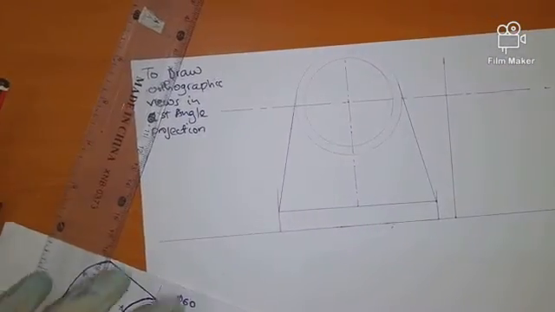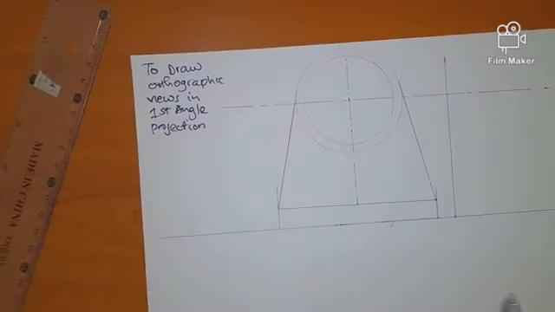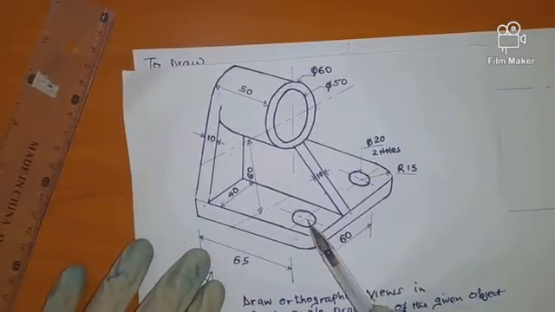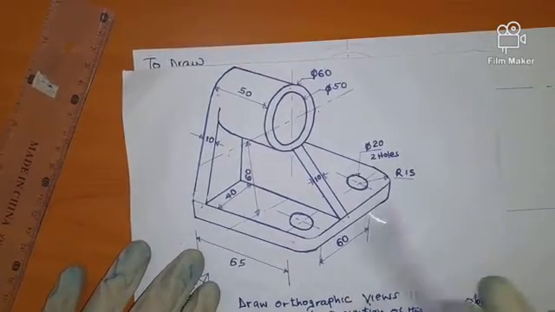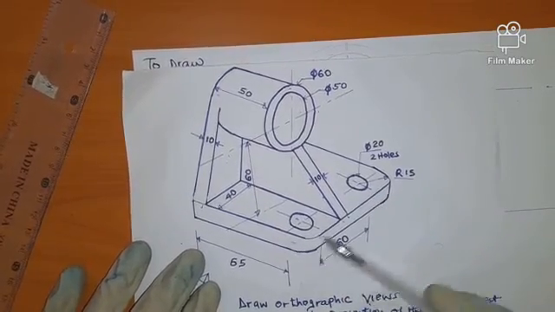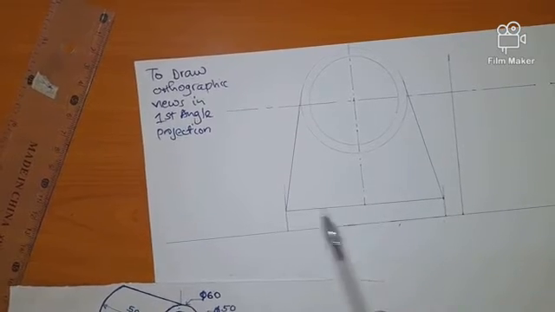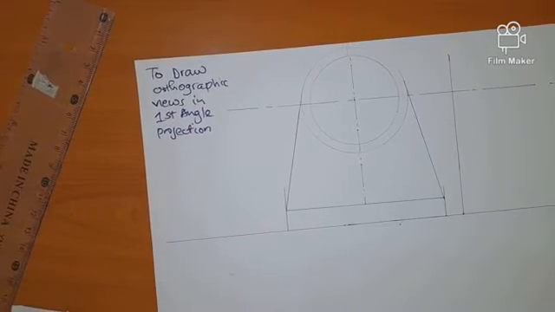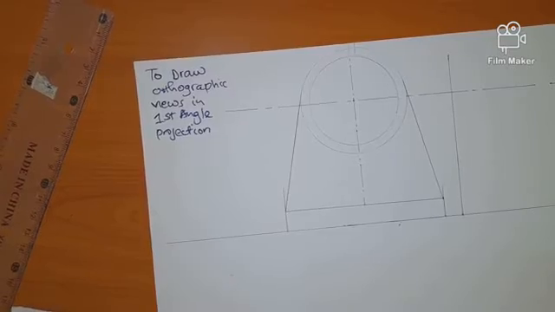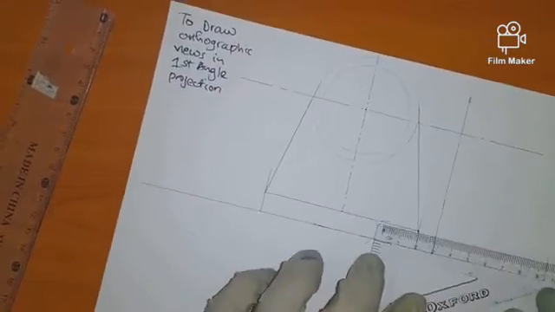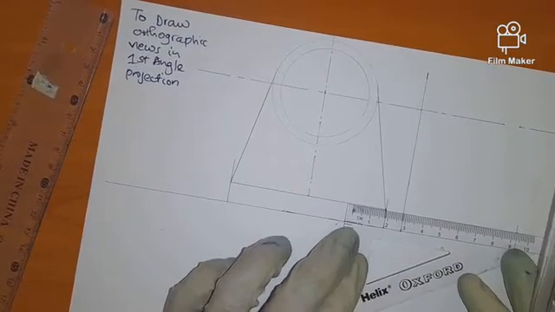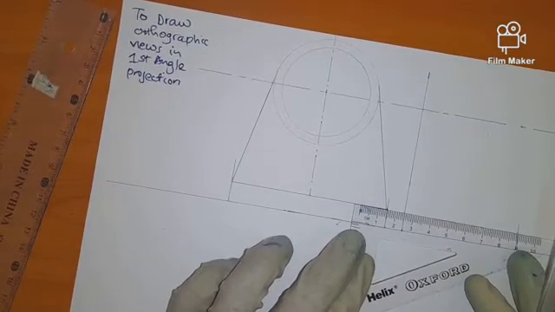Once I've drawn the tangent, I want to draw this circular part, this one and this one. They will appear as hidden detail, 15 millimeters inwards. So we are going to measure 15 inwards, and we put those circular holes.